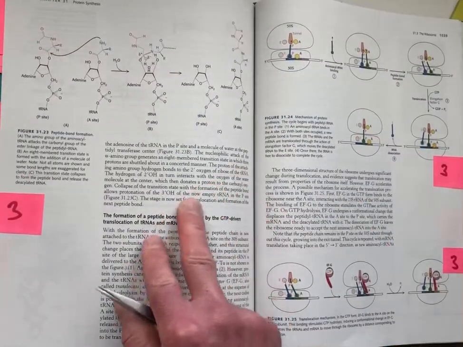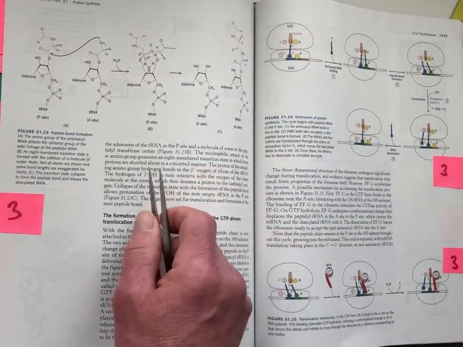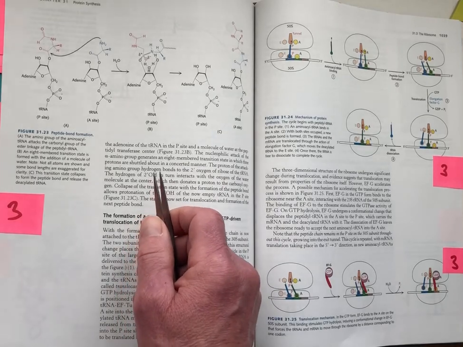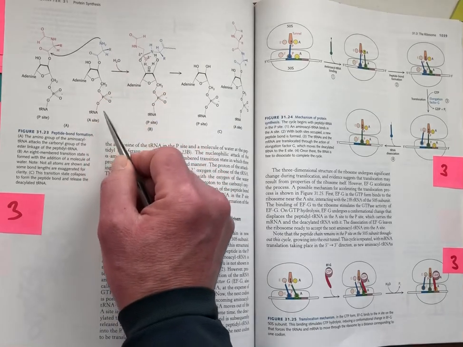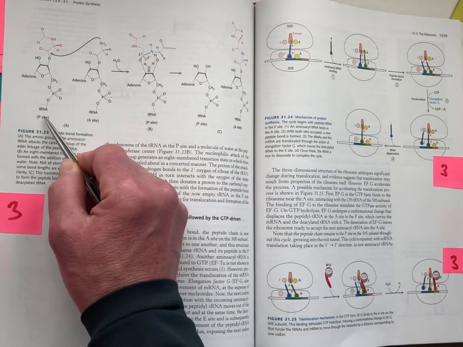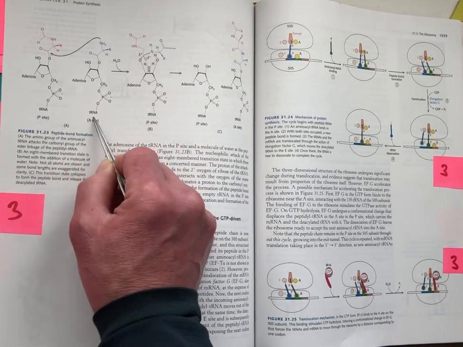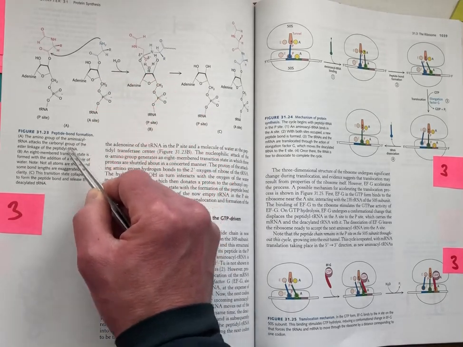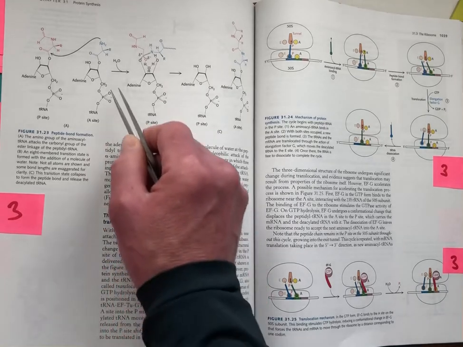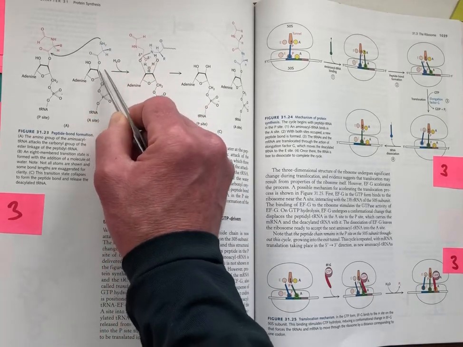Okay, here is the peptidyl transfer reaction, and it is showing here the P site next to the A site. So here's an aminoacyl tRNA. We're not seeing the whole tRNA. It's a very large structure. We're just focusing on the 3' end.